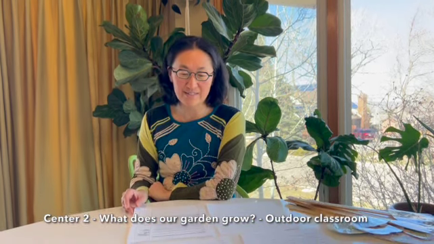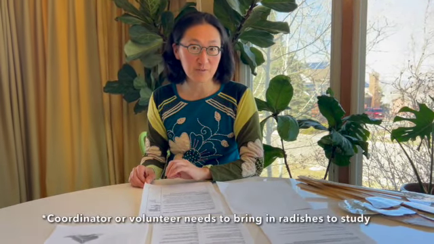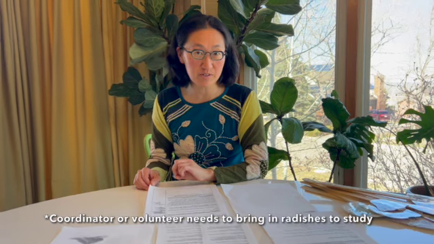The second center is called What Does Our Garden Grow? This is an outdoor classroom, and in this one we will be talking about the life cycle of a radish. We'll be going through different stages. We'll have printouts for them to look at, and then at the end they can plant their own radish in a little cup, and then they can take those home afterwards. Also in this center, please feel free to bring in radishes for your volunteers for the classroom, or ask the volunteer who's doing Center 2 to bring in the radish for their class.